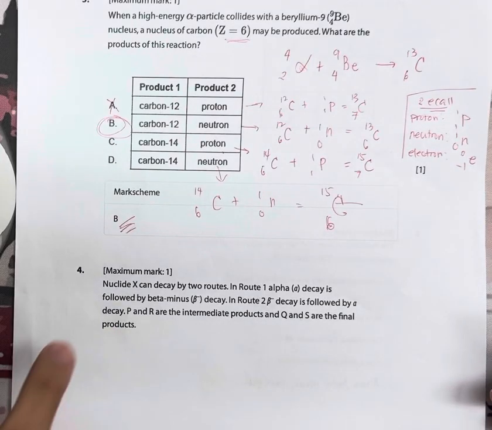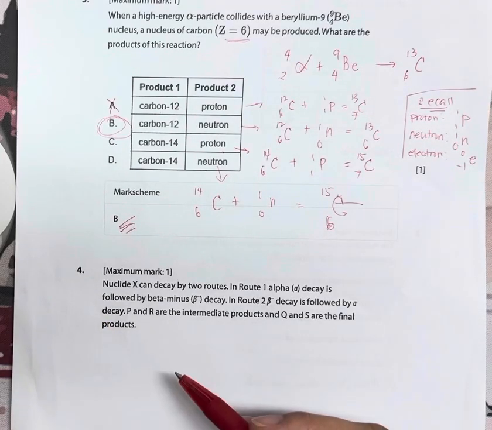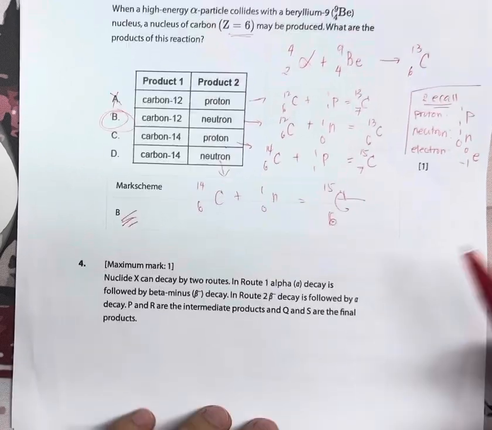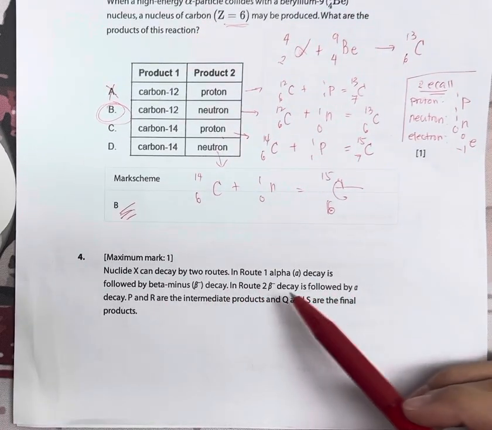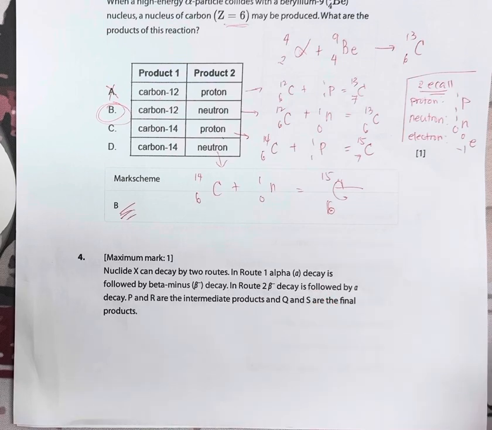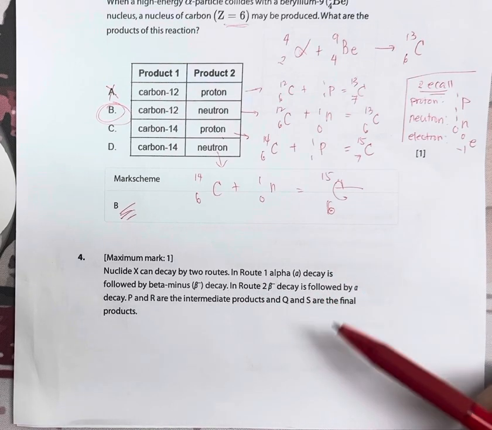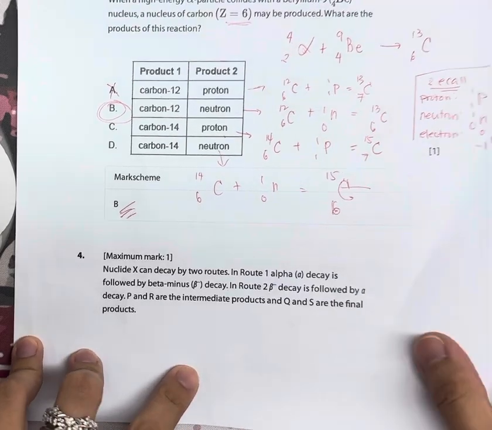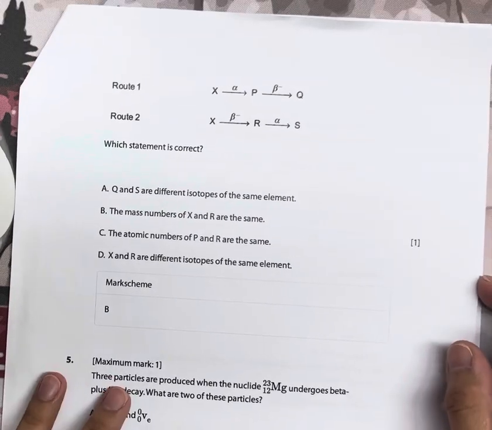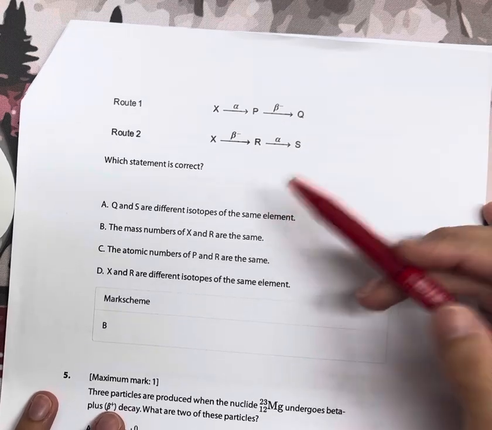Okay, for the next question, number 4, nuclide X can decay by two routes. In route 1, alpha decay is followed by beta minus decay. In route 2, beta minus decay is followed by alpha decay. P and R are the intermediate products, and Q and S are the final products. So to see what's happening, we have the following over here.